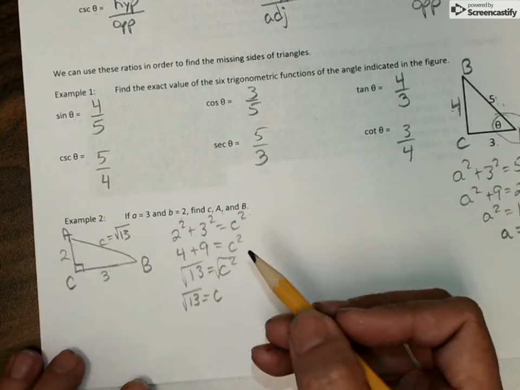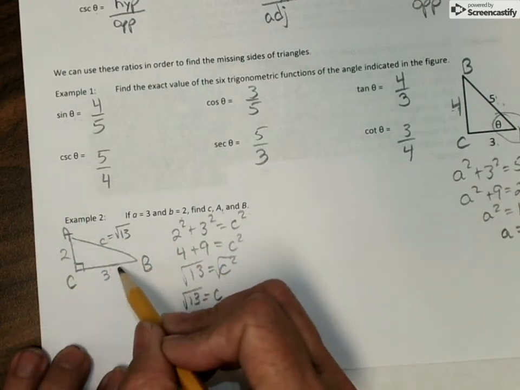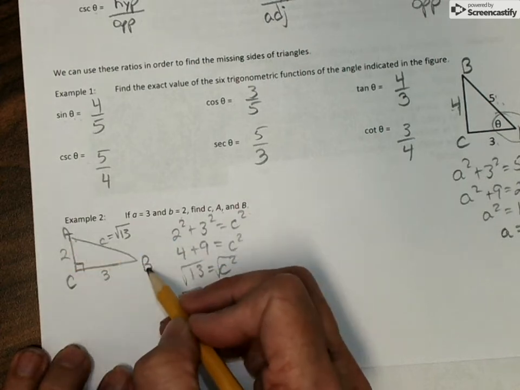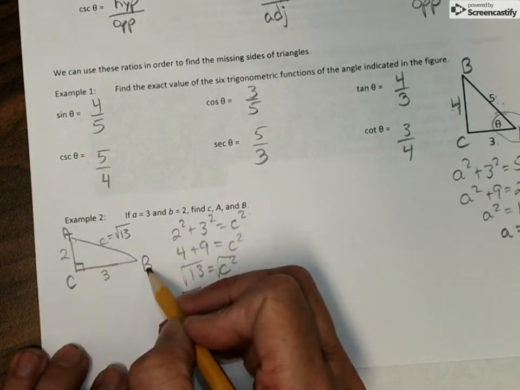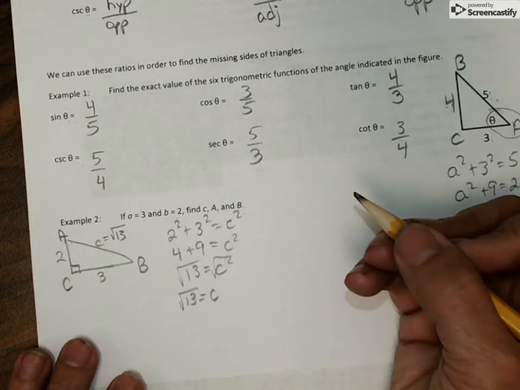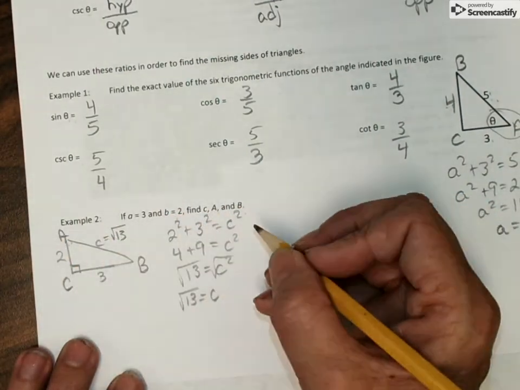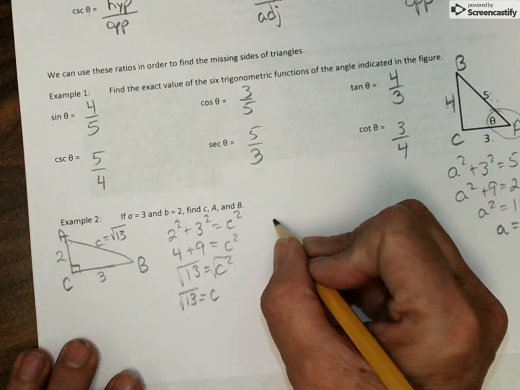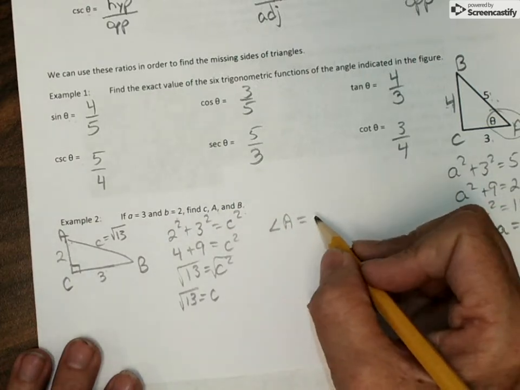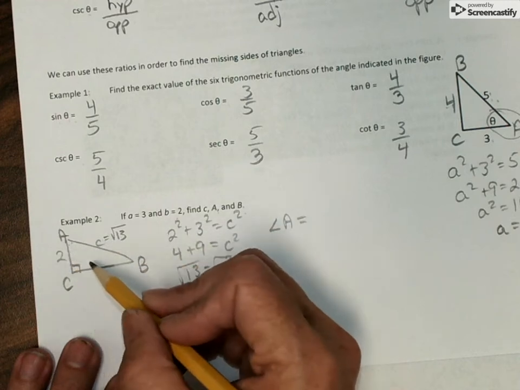Okay, so I know all three sides of my triangle, and now I want to find A and B, those angles. Well, I know together they add up to 90. So I've got to find some way to find them. And it doesn't matter how we do this. I'm going to use angle A to start with. So angle A is equal to, well, let's see what functions I know.